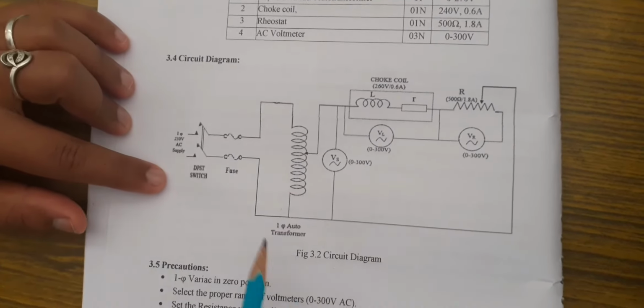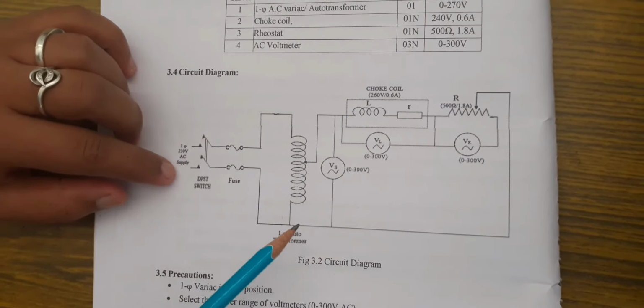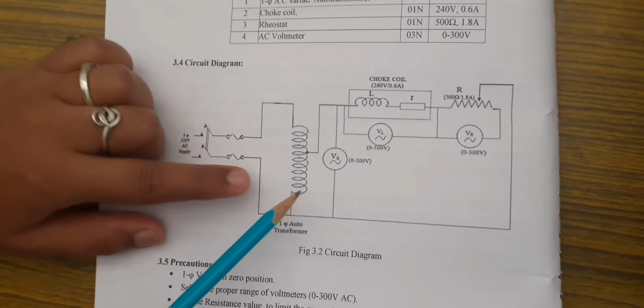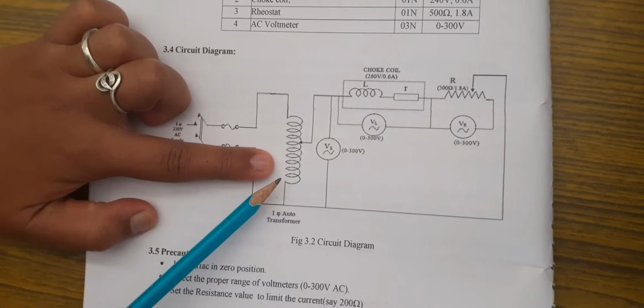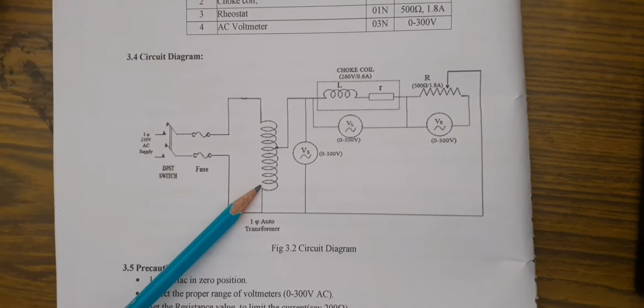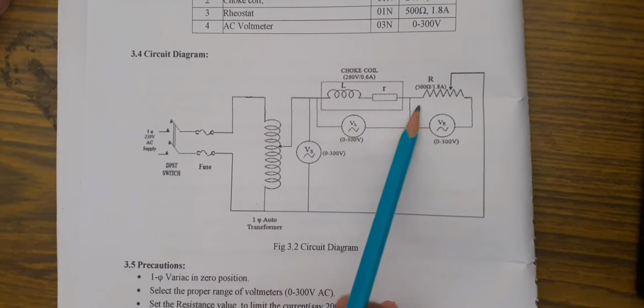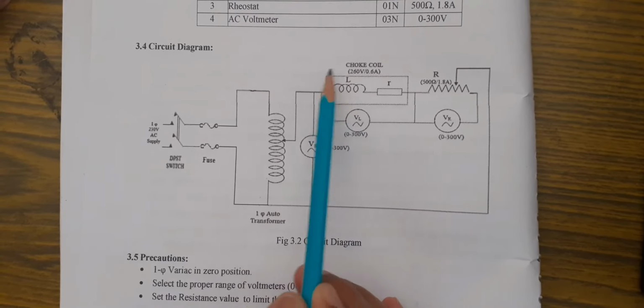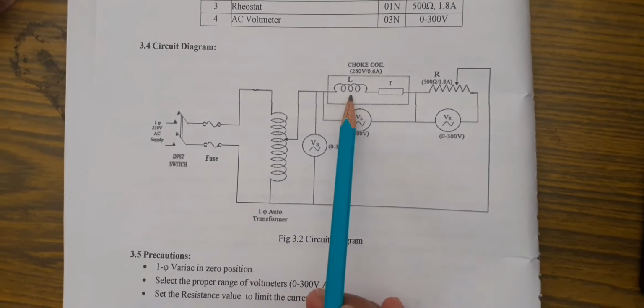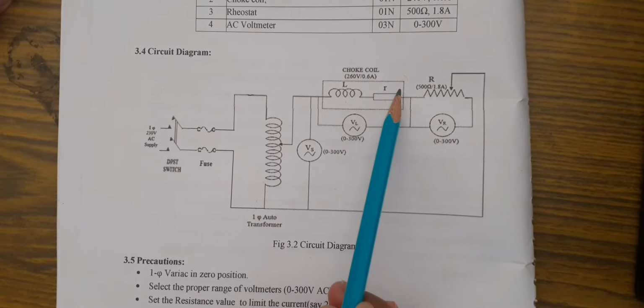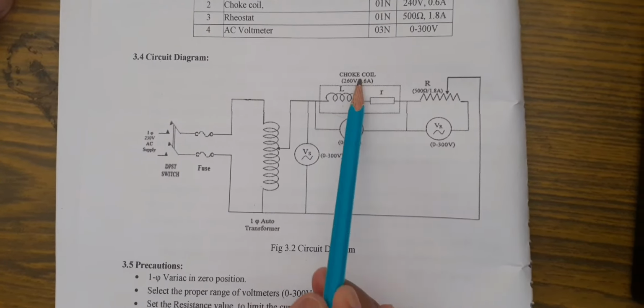So this is the circuit diagram. The components required for this particular experiment are a single phase auto transformer, another name for which is variac, and a voltmeter. This is the representation of a choke coil. The particular choke coil has internal inductance as well as resistance, which we need to measure in this experiment.